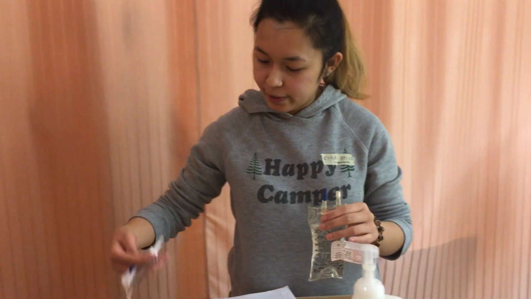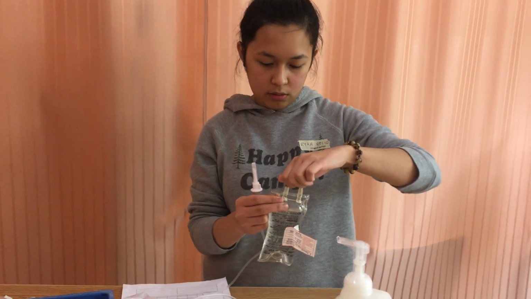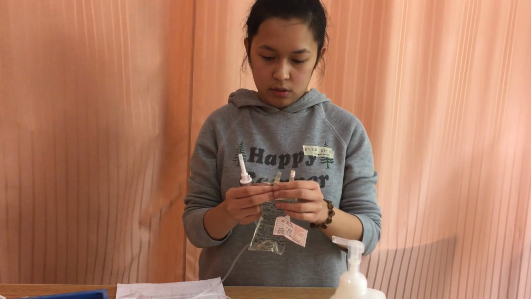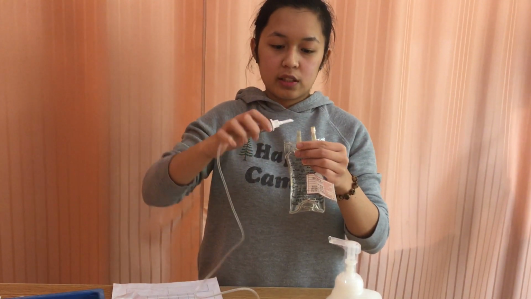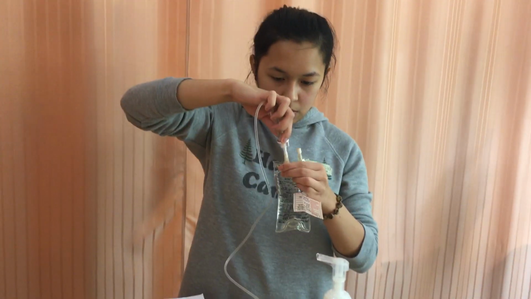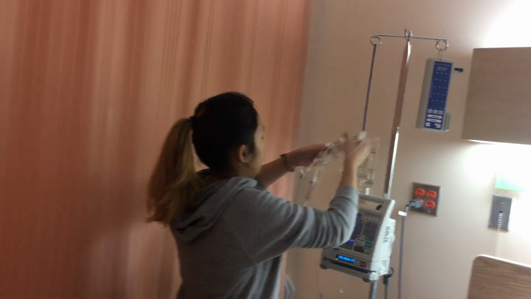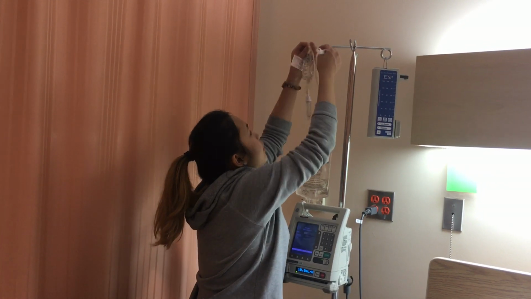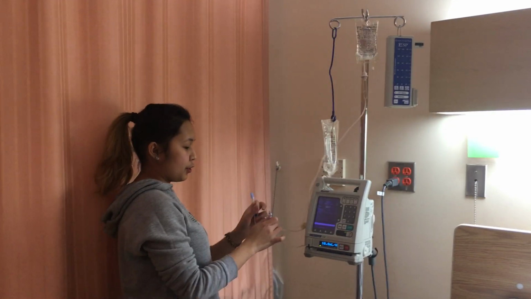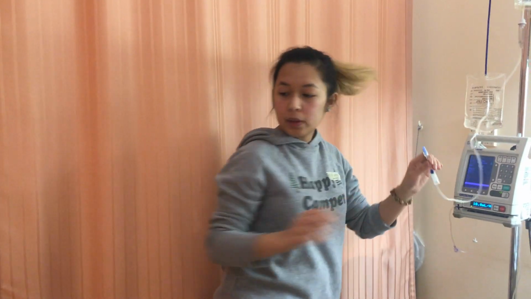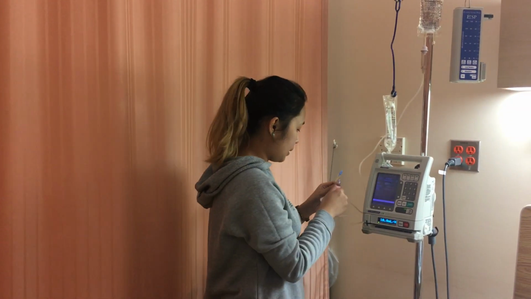Going to spike my bag. And I'm keeping making sure that these ends are sterile. Not to touch them. I'm going to connect the secondary tubing on this port before my Baxter pump because I want this medication to be regulated by the Baxter pump as well.